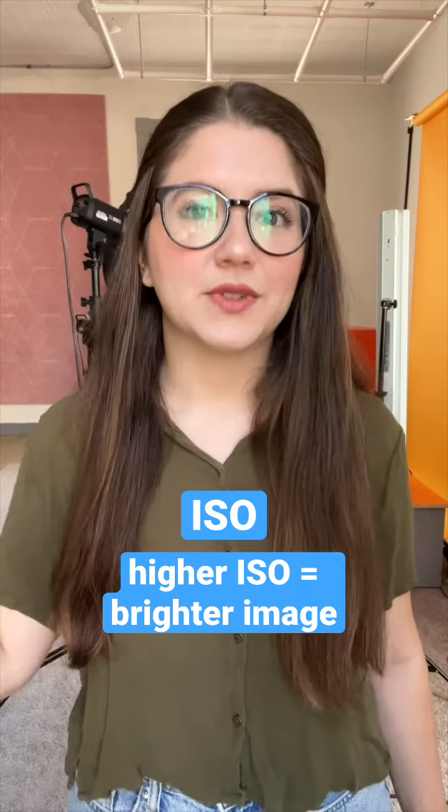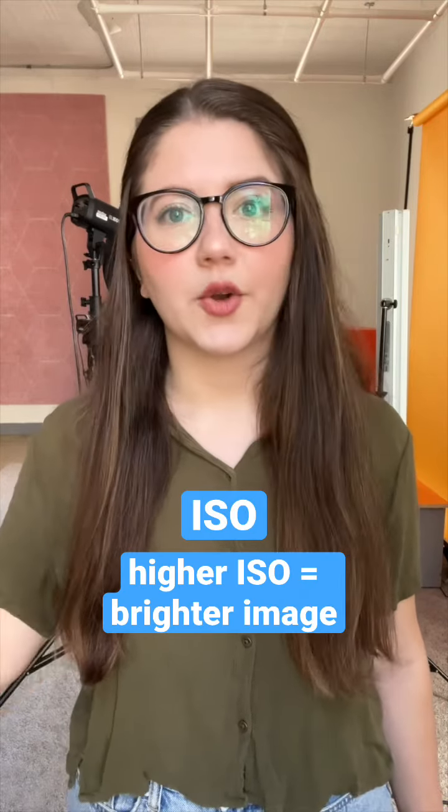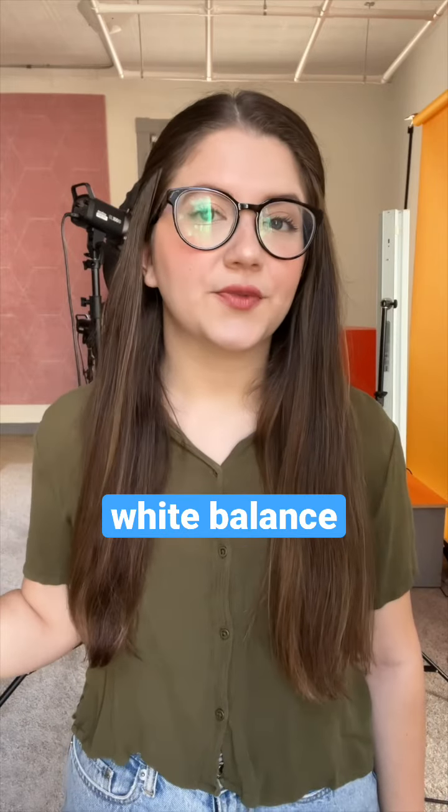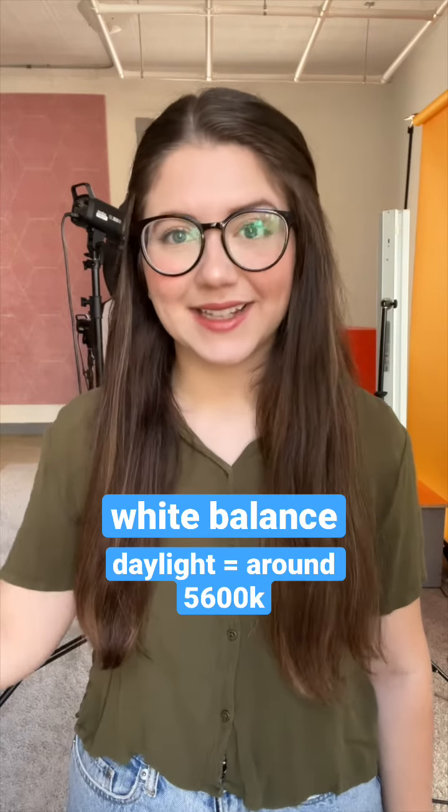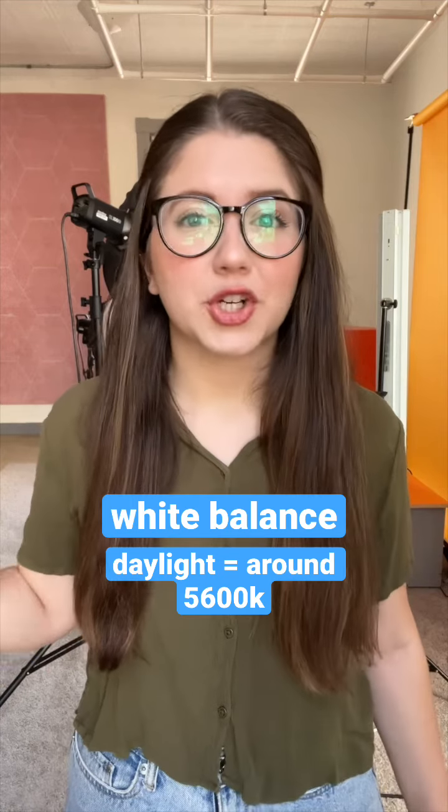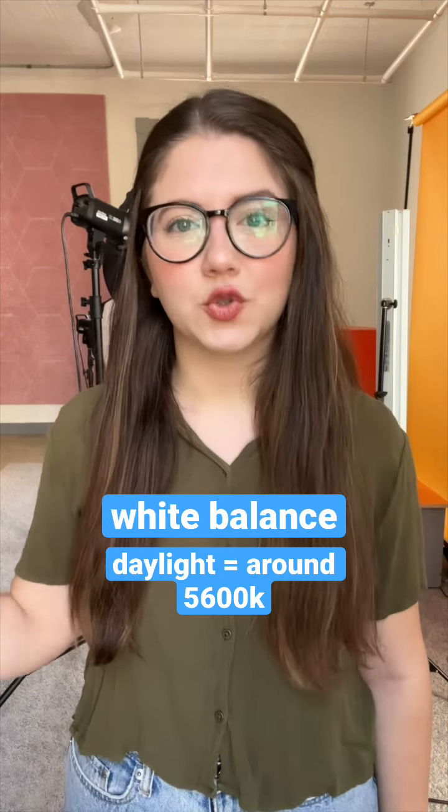Once you set your aperture, that's going to inevitably impact how bright your image is because you're letting in more or less light. And the way that you compensate for that impact in the brightness is by using your ISO. So if your image is too bright, you bring your ISO down, and if it's too dark, you bring your ISO up. I usually set my white balance to 5600K because that is daylight. But honestly, if you're unsure about your white balance, auto white balance usually works pretty well.